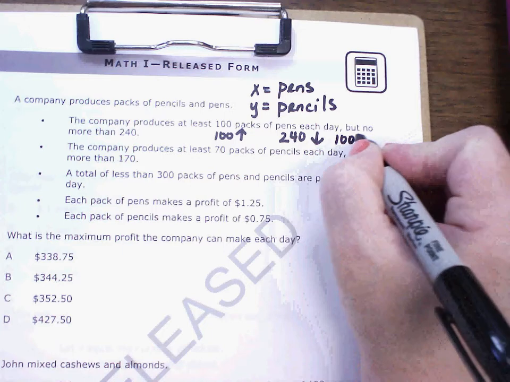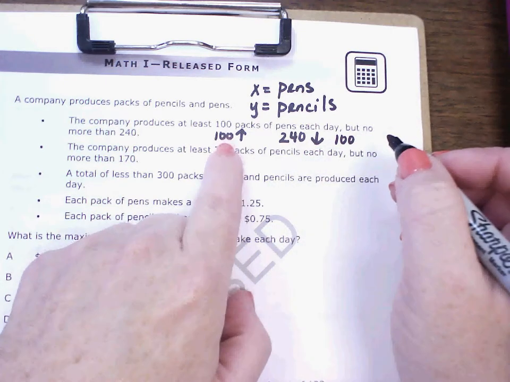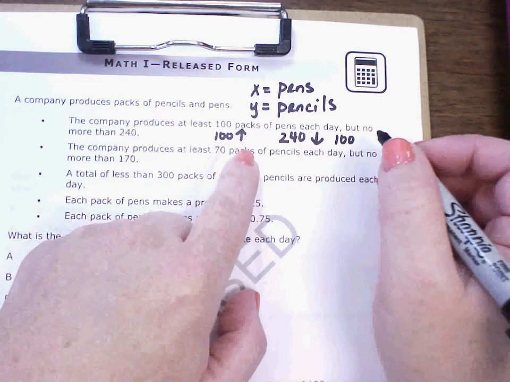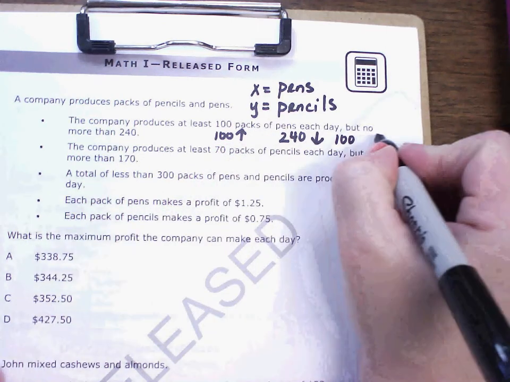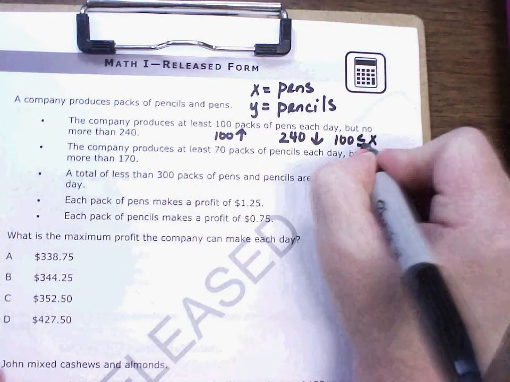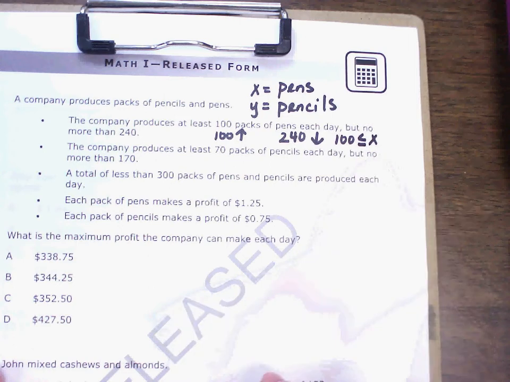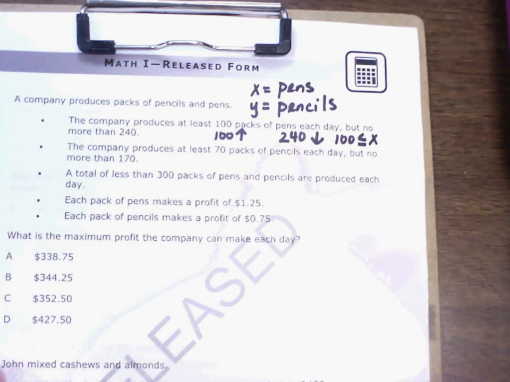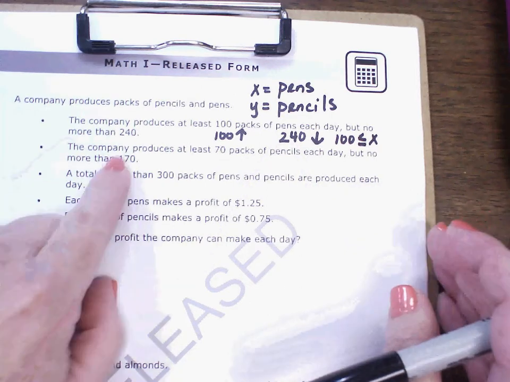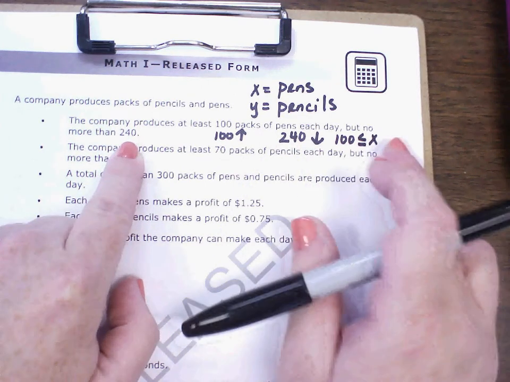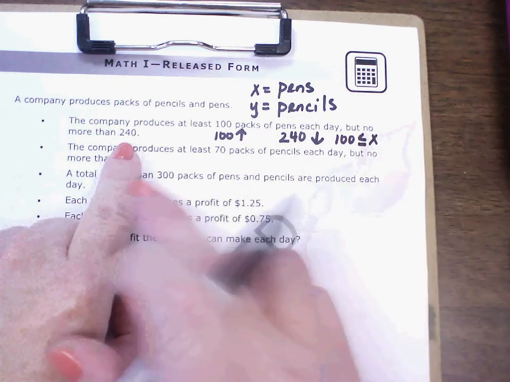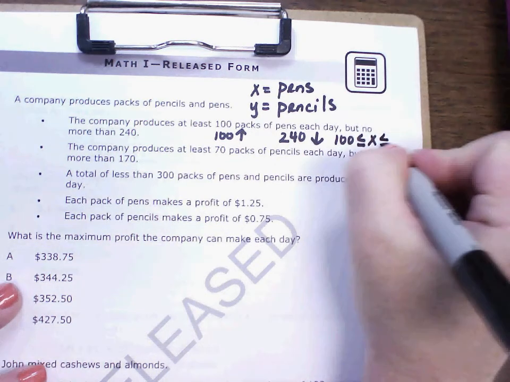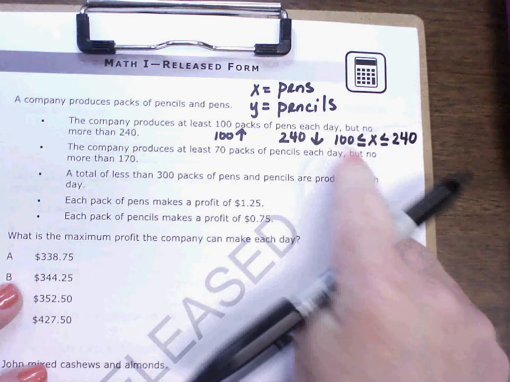Can it be 100? So it's got to be equal to, right? Yes, but it has to be more than. So the x has to be eaten by the crocodile, right? Because it's got to be more than 100, but less than 240. Can it be no more? It says no more than 240. Can it be 240? Yes. So this would be less than or equal to 240, and boom, there's your first inequality.